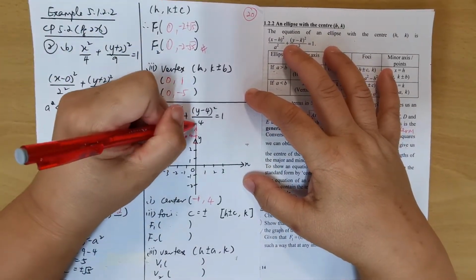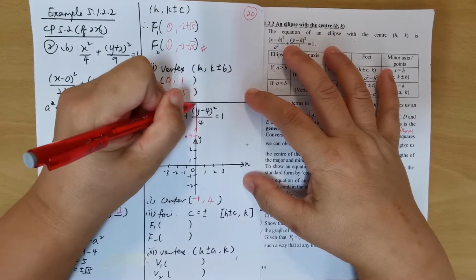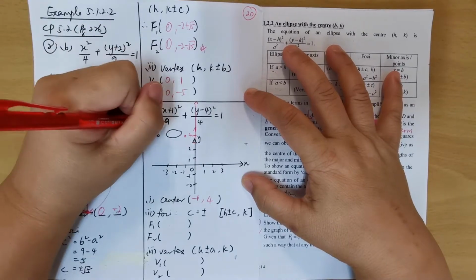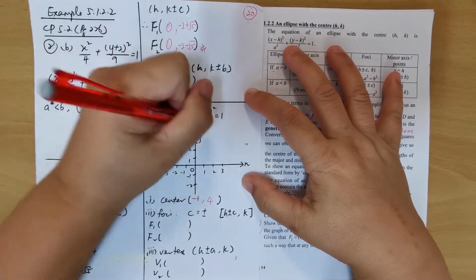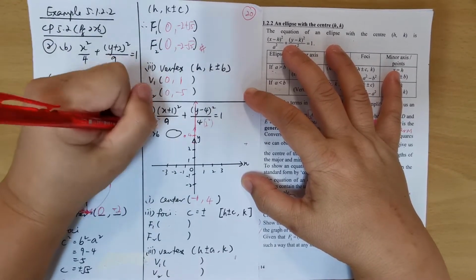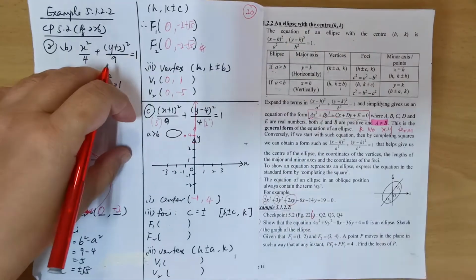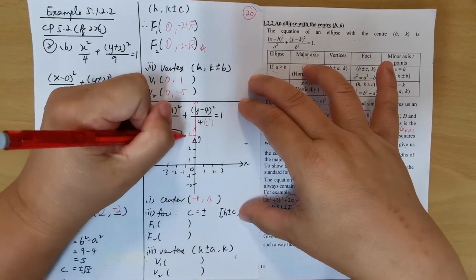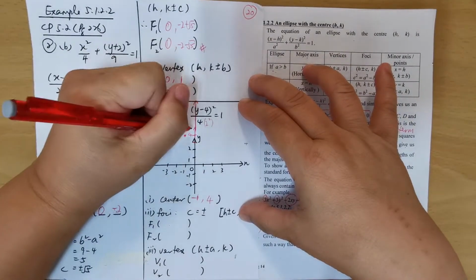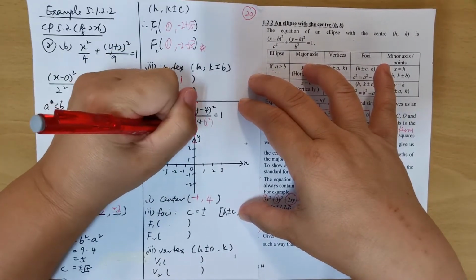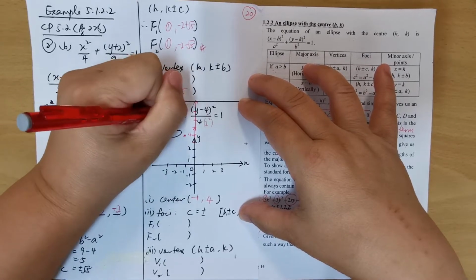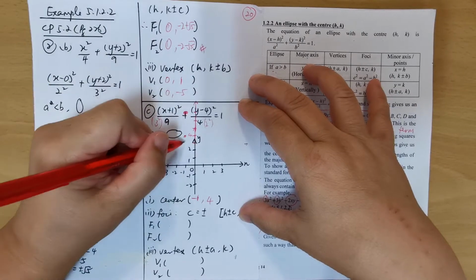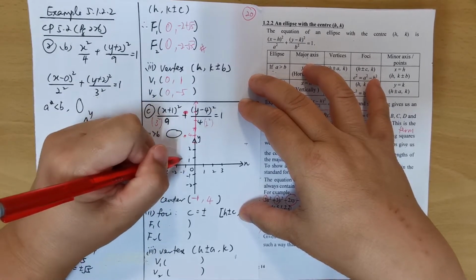Oh, I need to go up a bit. Sorry. This is 3 squared, this is 2 squared. So A is 3, B is 2. From the center, the vertex will be plus 3, so up to 7, 4. And 4 minus 3 is 1.